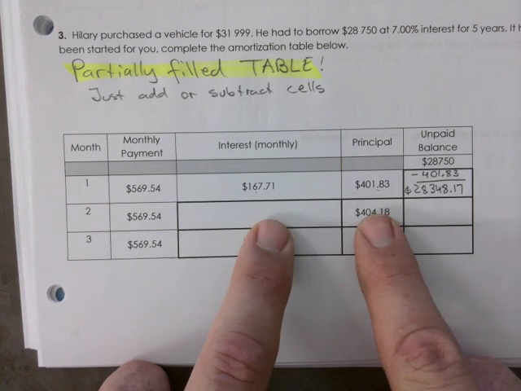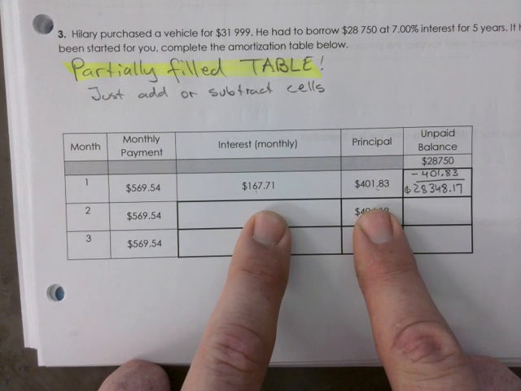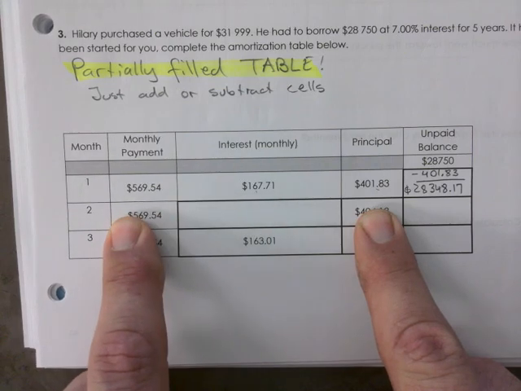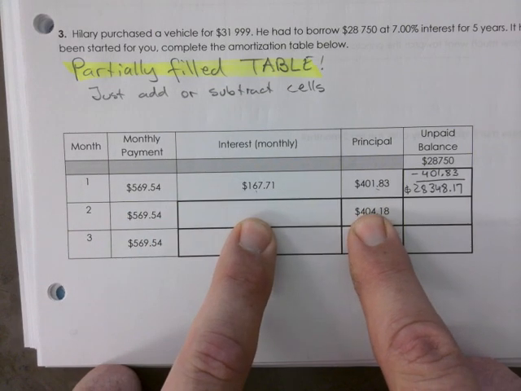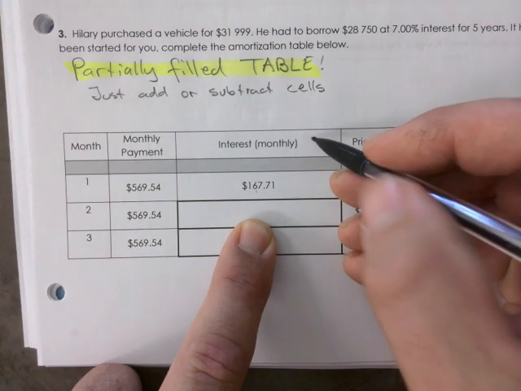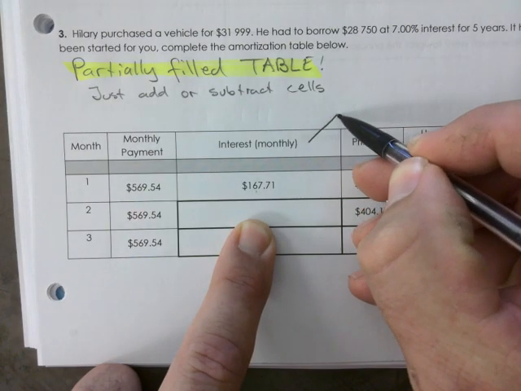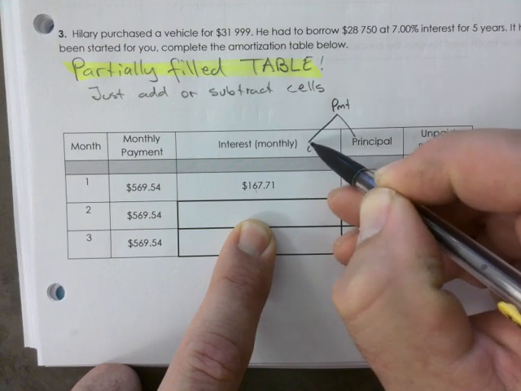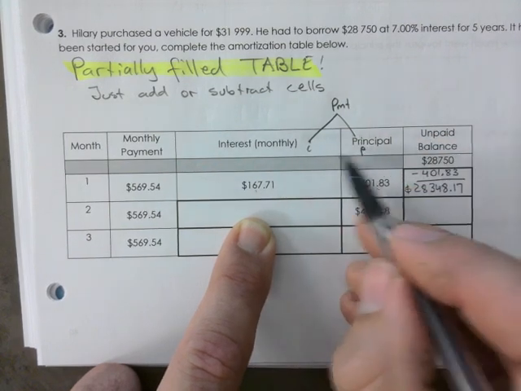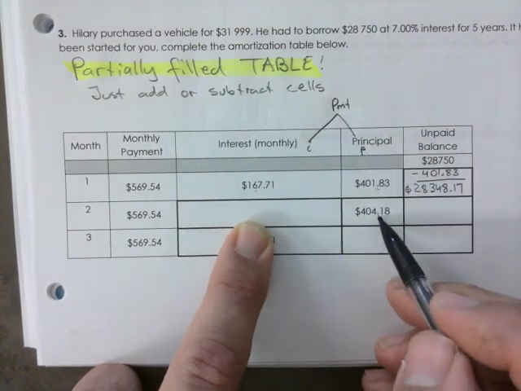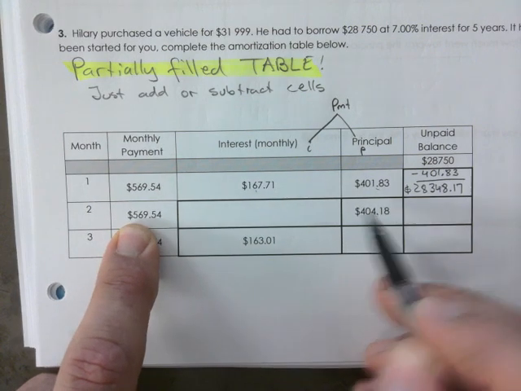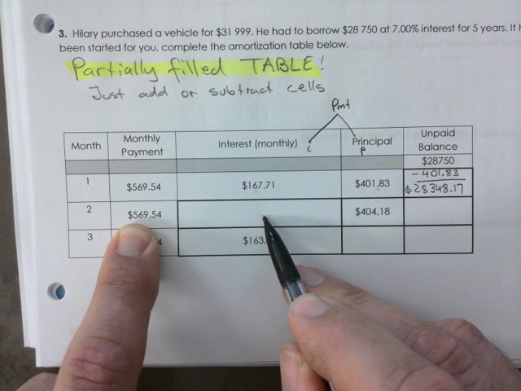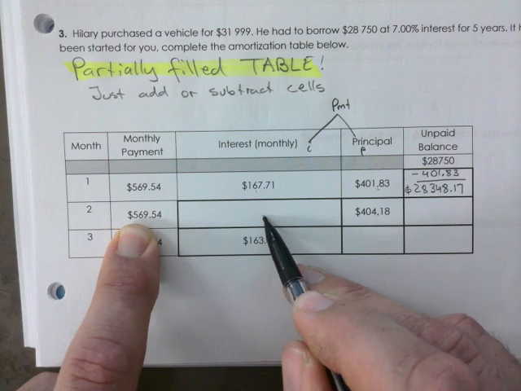However, we know that these two add up to our payment, right? So I'll do this. Go up here with me. This is your payment. I and P, lowercase I and P, always add up to your payment. So to get the interest here, don't use that formula that I gave you.